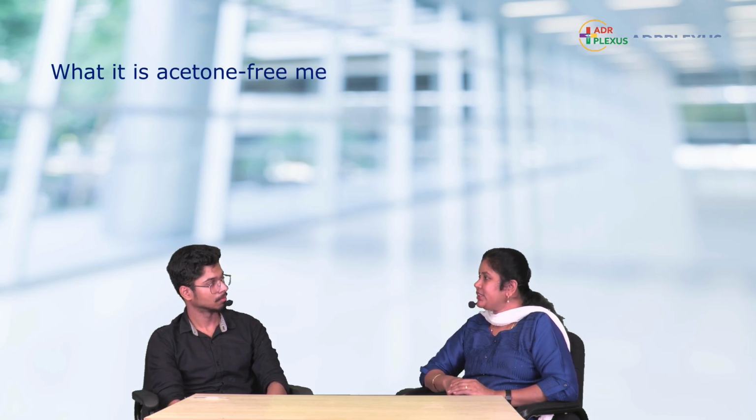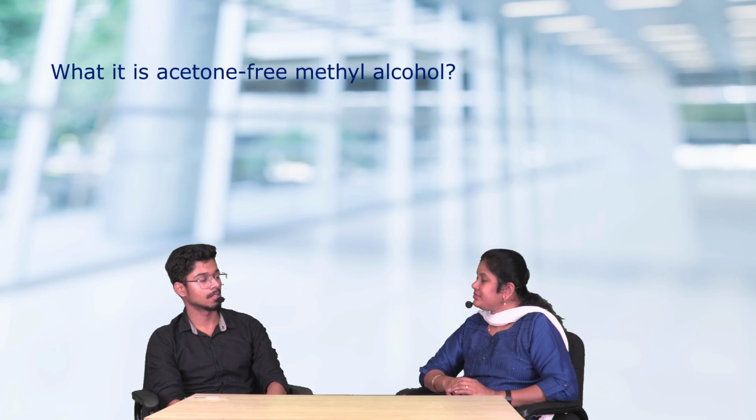And acetone-free methyl alcohol is used to fix the cells to the slide. Why should it be acetone free? Acetone is a highly lipid solvent, so it ruptures the cell membrane, thereby the cells are shrunken, distorted or crenated if you use acetone.